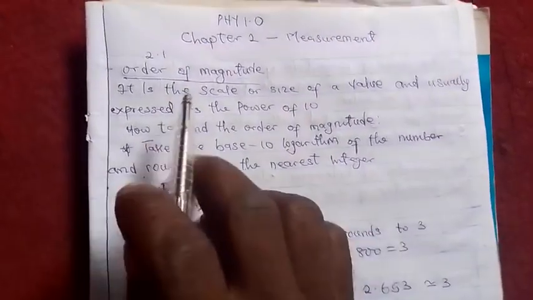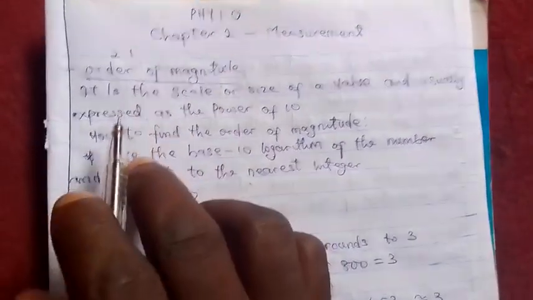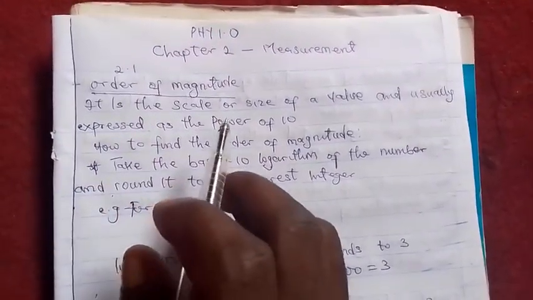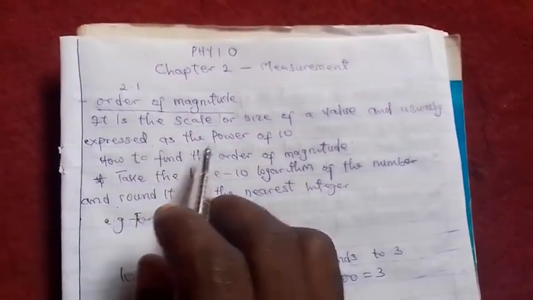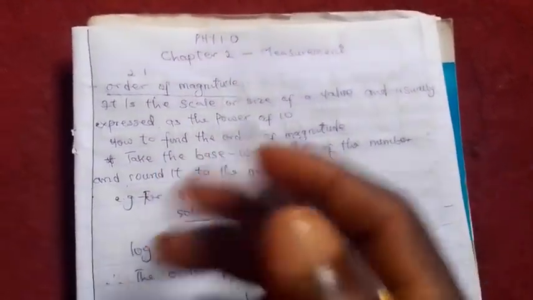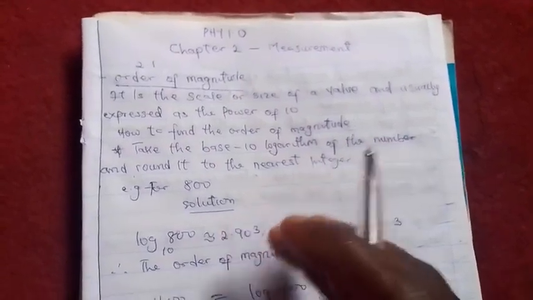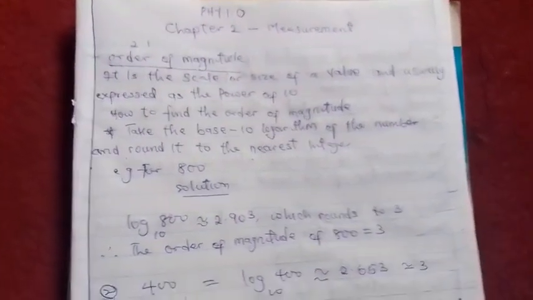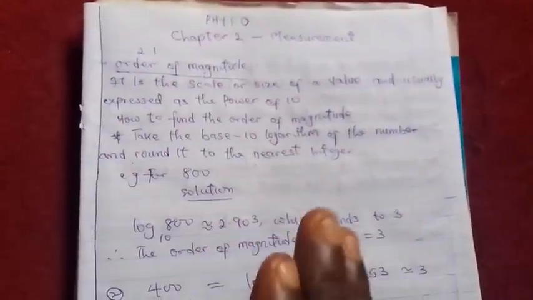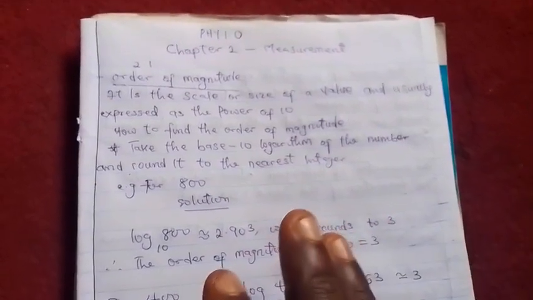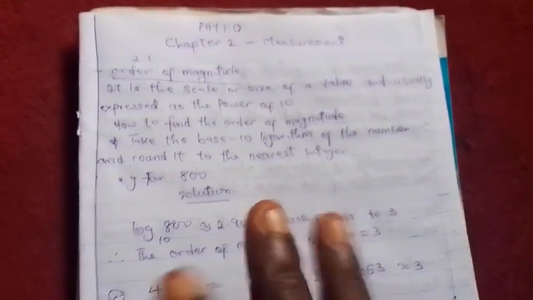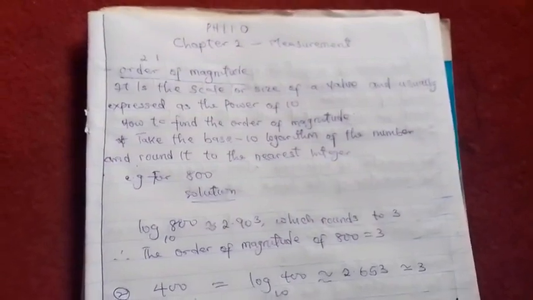Now, when we say order of magnitude, what do we mean? It is the scale or size of a value and usually expressed as the power of 10. Yeah, order of magnitude is usually expressed as a power of 10. Now, we are going to look at how to get the order of magnitude. How do we calculate order of magnitude?